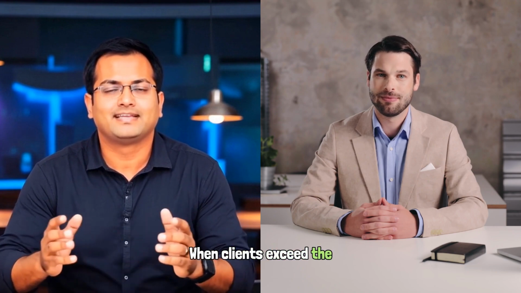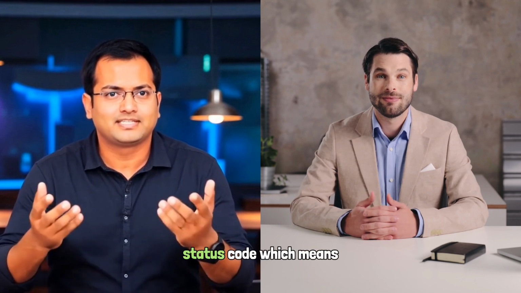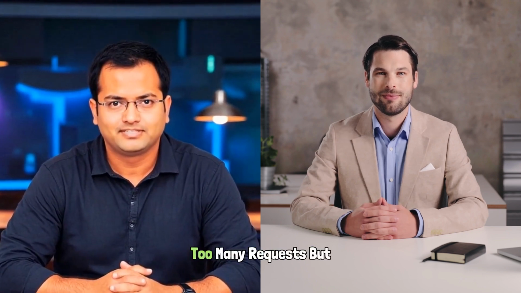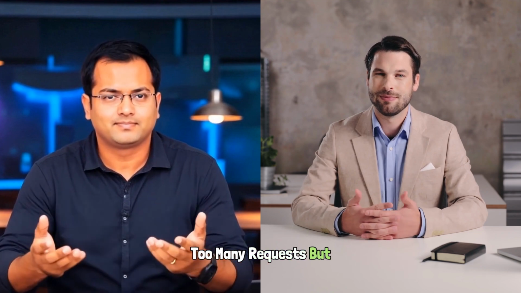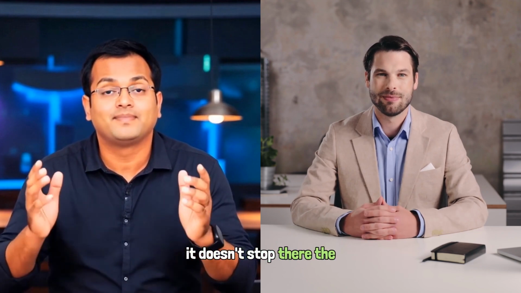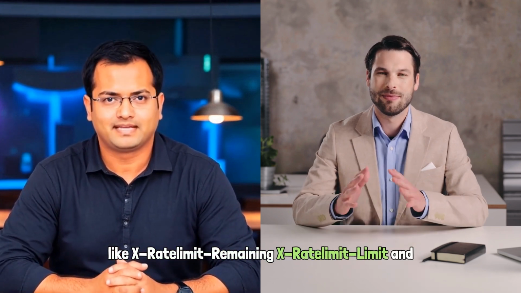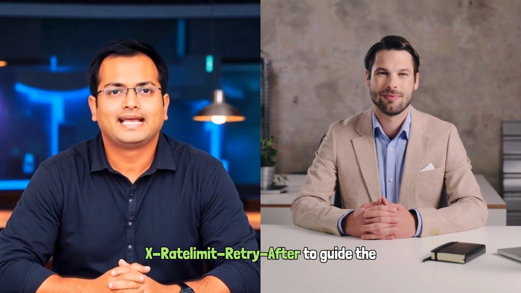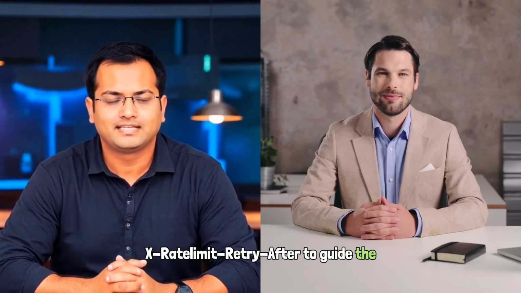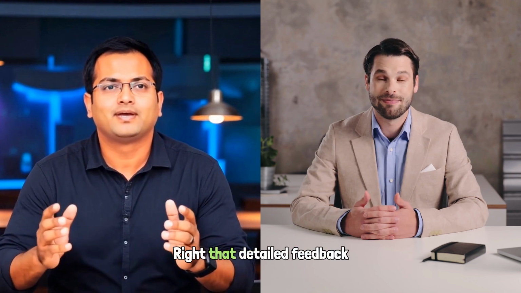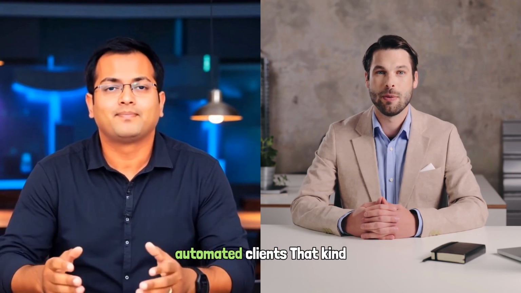When clients exceed the limit, the system typically returns an HTTP 429 status code, which means too many requests. But it doesn't stop there. The response usually includes headers like X-RateLimit-Remaining, X-RateLimit-Limit, and Retry-After to guide the client on how long to wait before retrying. That detailed feedback is super helpful for automated clients.